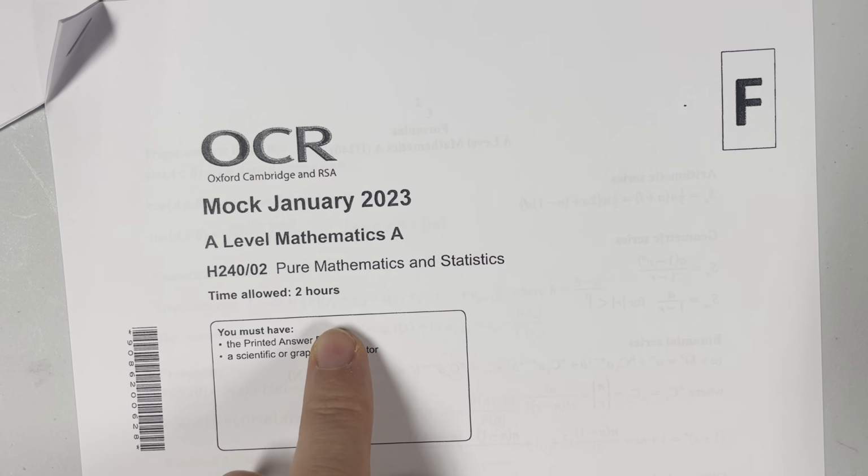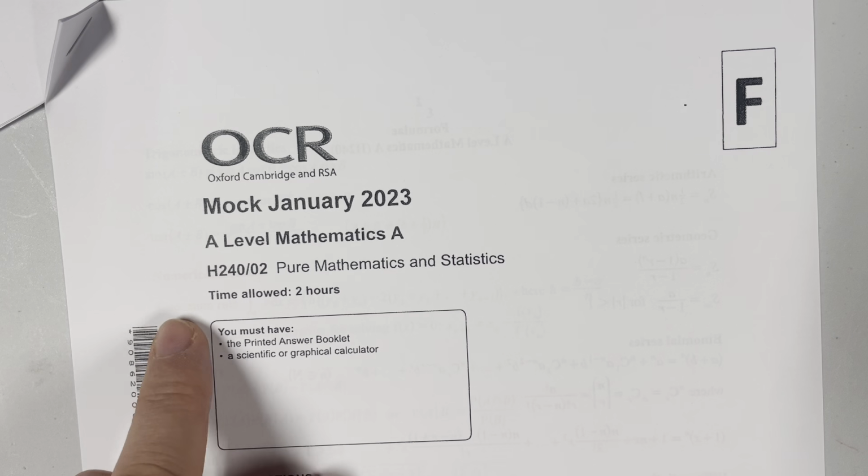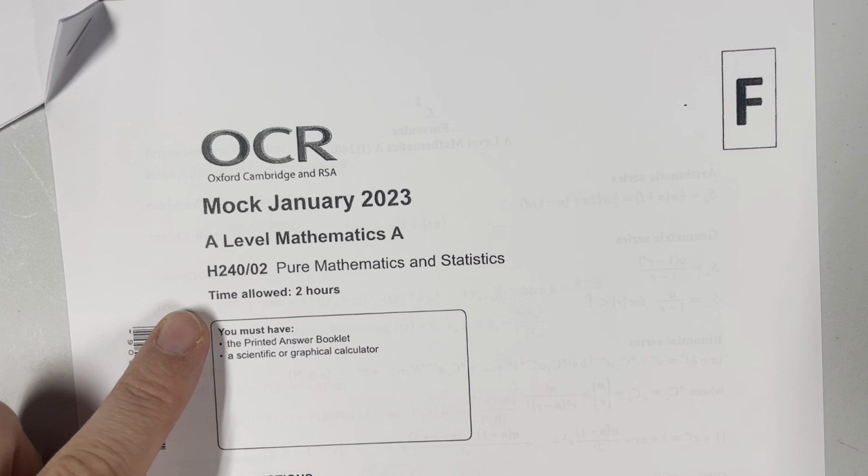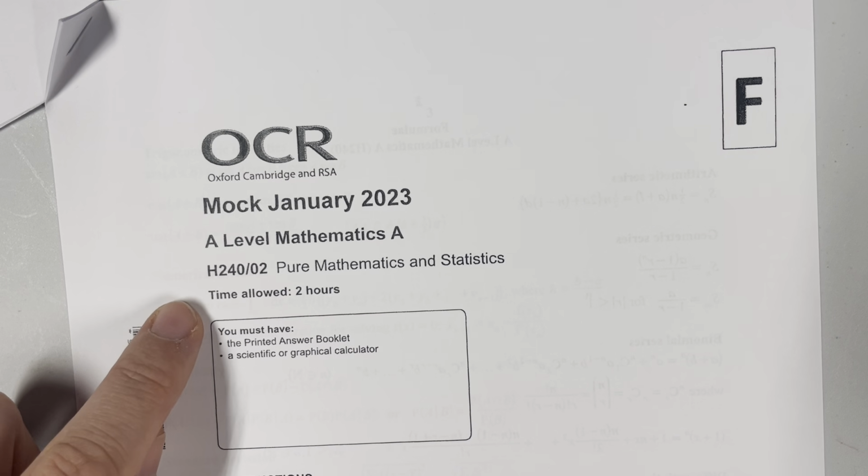This was the full paper, and then all the ones who don't do further maths had a slightly modified paper to allow for content that's not been covered at this point. So they had 3 questions on their paper that weren't on this paper, and I'll go through those at the end of the video.